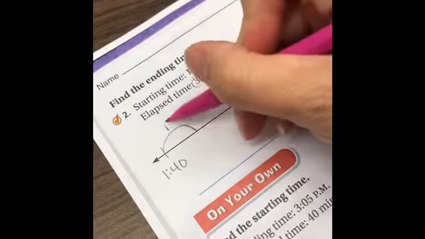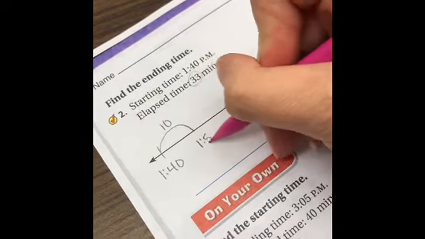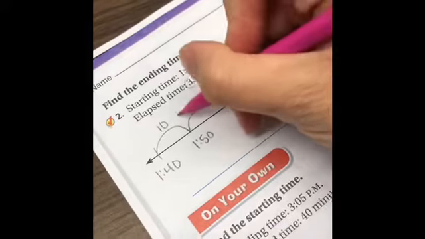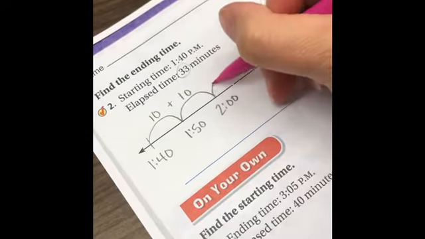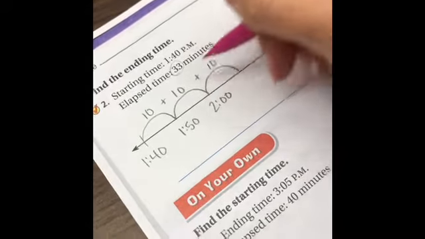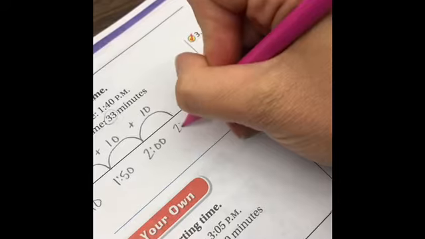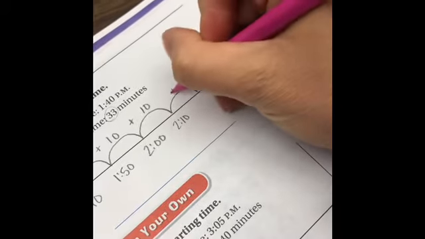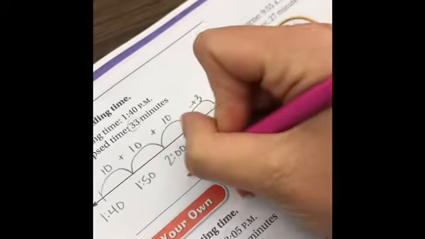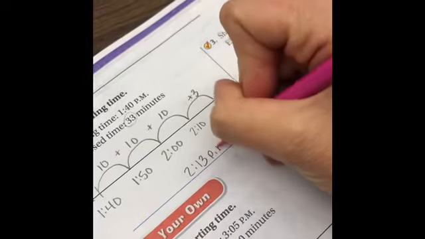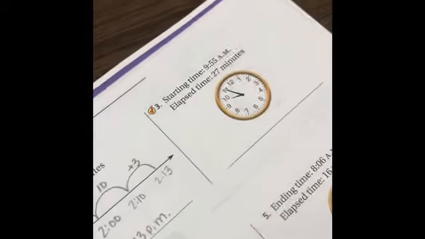So let's go by 10. So we've got 10, which brings us to 1:50, another 10, which will bring us to 2 o'clock, and one last 10, which will bring us to 2:10, and then we'll just do a jump for 3 minutes because it's 33, and that brings us to 2:13. So the elapsed time, or the total, the ending time, is 2:13 p.m.